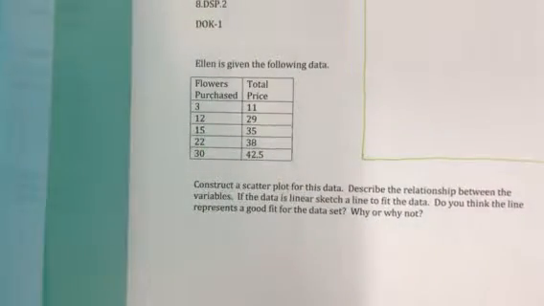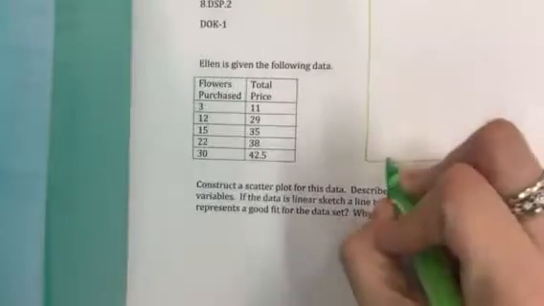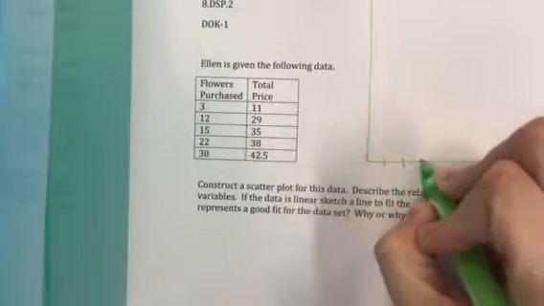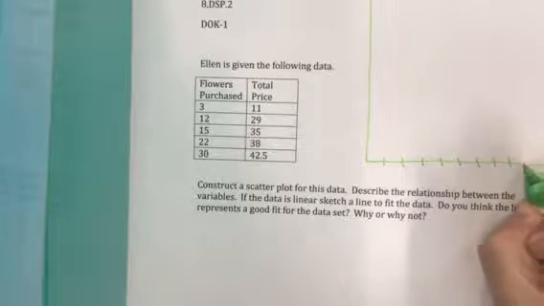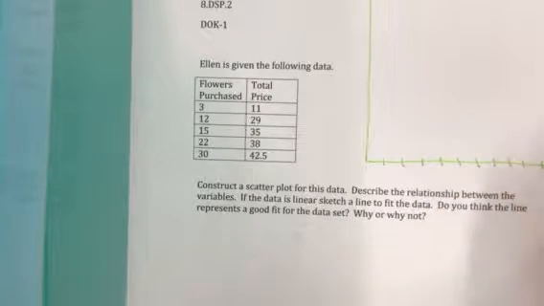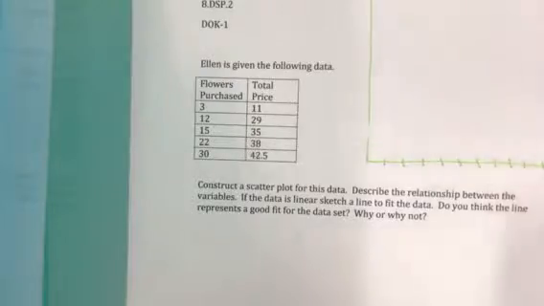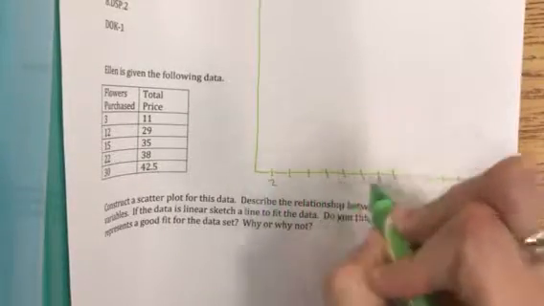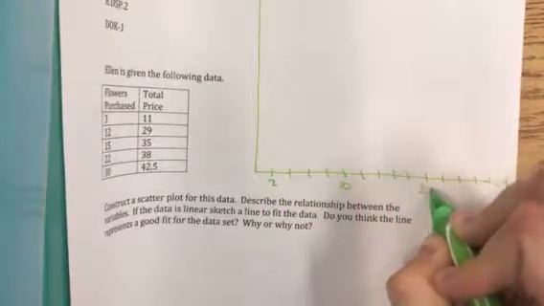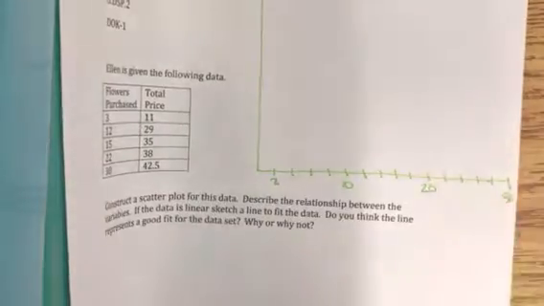Again, it depends on what works for you and what you're happy to count by. 2, 4, 6, 8, 10, 12, 14, 16, 18, 20. Oh, sorry, the camera's not... So if I count by 2s, I can get those all in there.